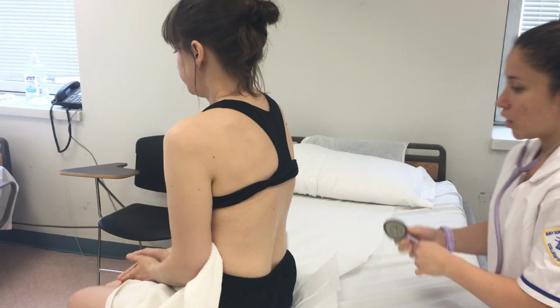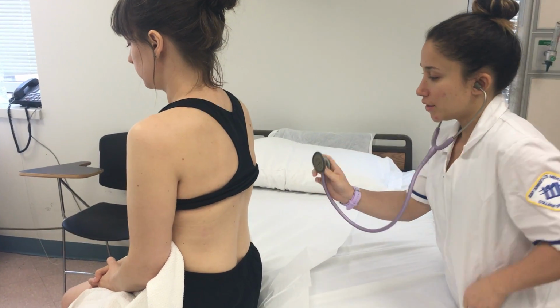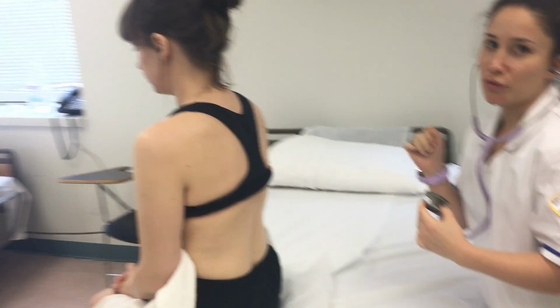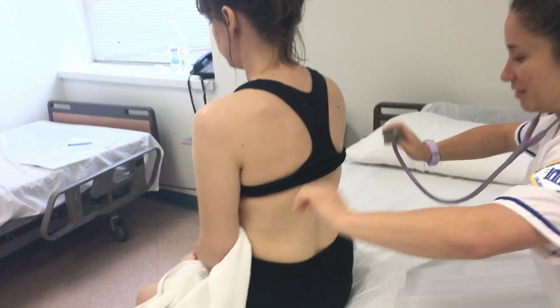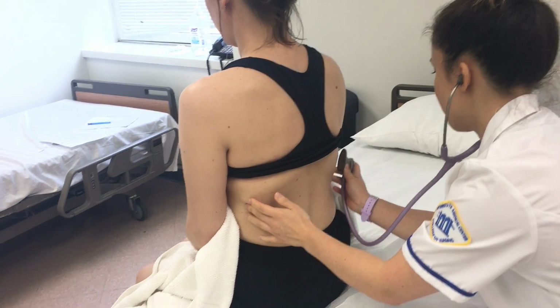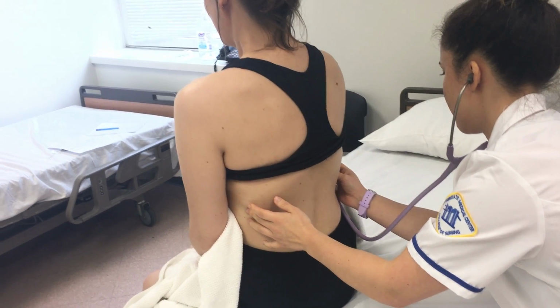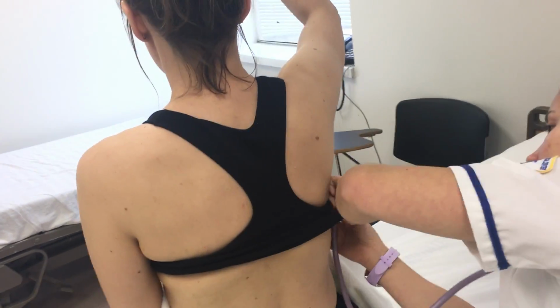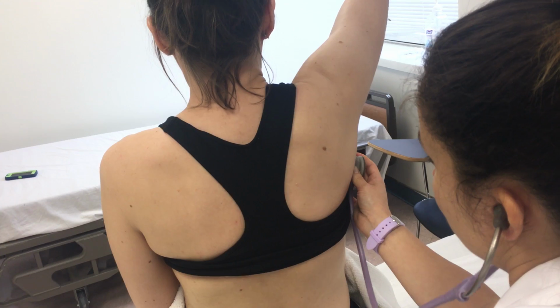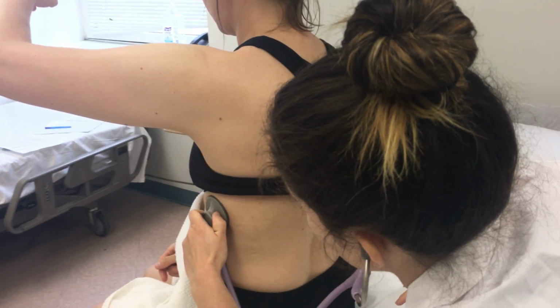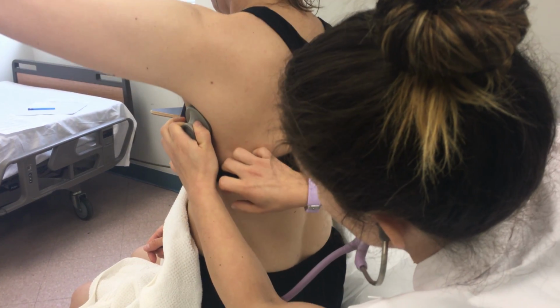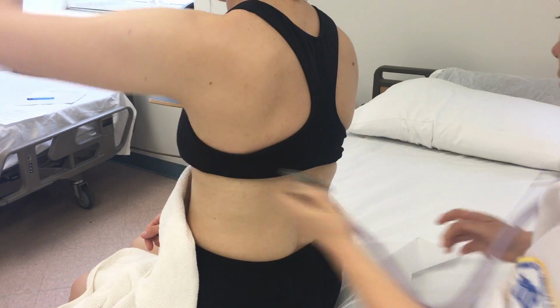Okay, great. So when I put the stethoscope on you, you're gonna take a deep breath for me, okay? I cleaned the stethoscope before when I walked into the room. I'm gonna do it right into your armpit. I'm gonna kind of get in there. Okay, to the other side. Great.